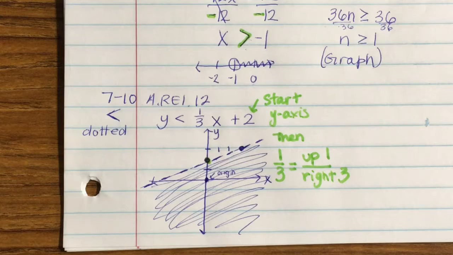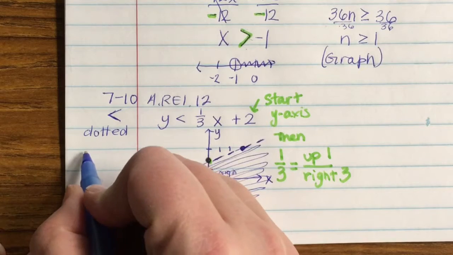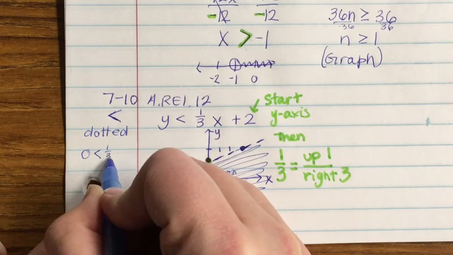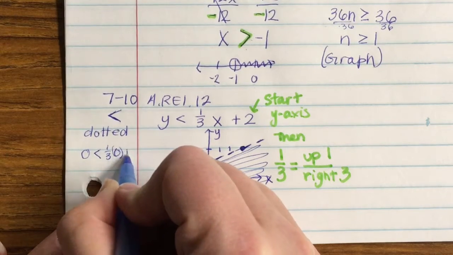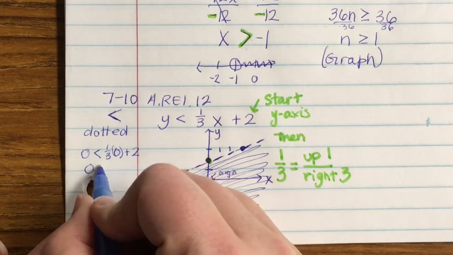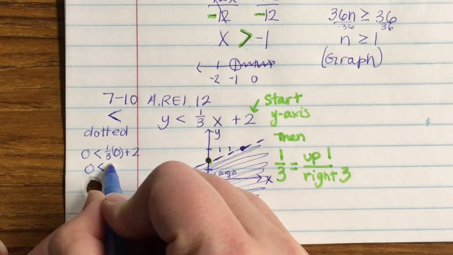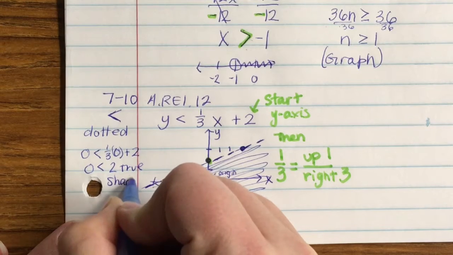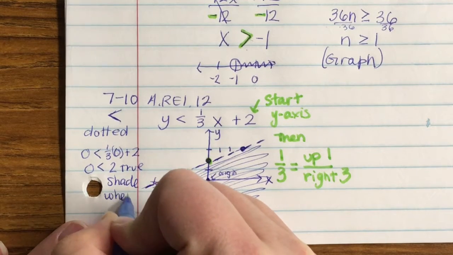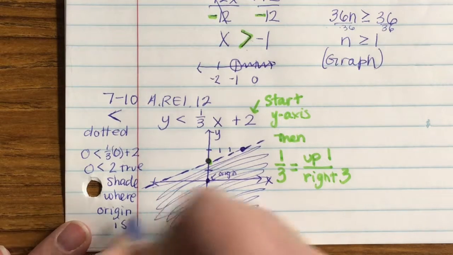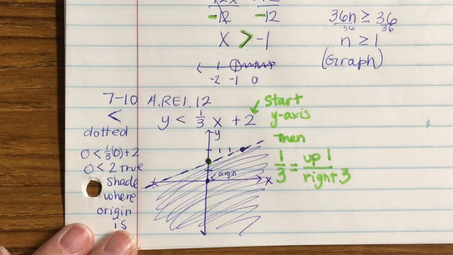Question? So if it's above the origin, then you shade below. Yeah, so what we did is we put in 0 for x and 0 for y. And if I did 1/3 times 0, then it would just be 0, right? So 0 is less than 2 is true. So we are going to shade where the origin is. If it was false, we don't shade on the side where the origin is.